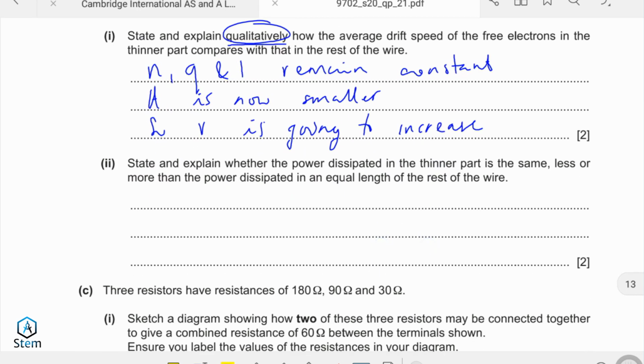State and explain whether the power dissipated in the thinner part is the same, less, or more than the power dissipated in an equal length of the rest of the wire. All right. So we can see that on the thinner part of the wire, the resistance is going to increase. And if we use the equation, power is equal to I squared R. If the resistance increases, then the power is going to increase. Remember, our current is remaining constant.